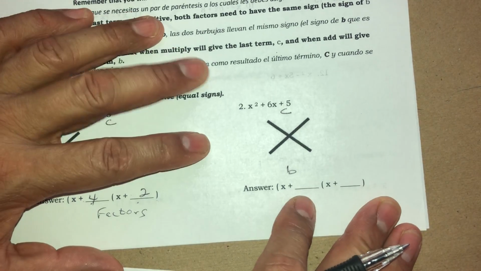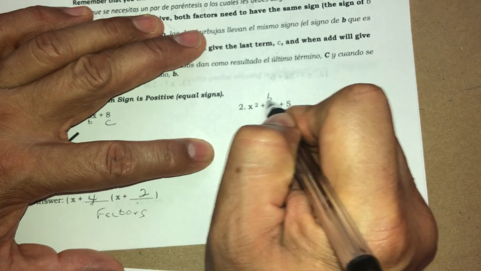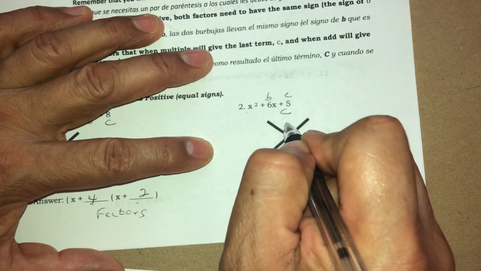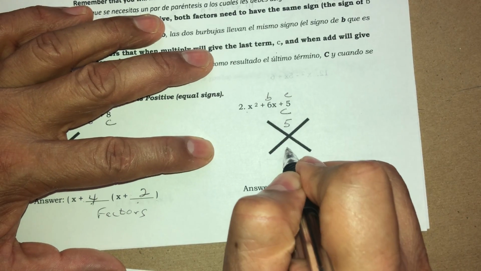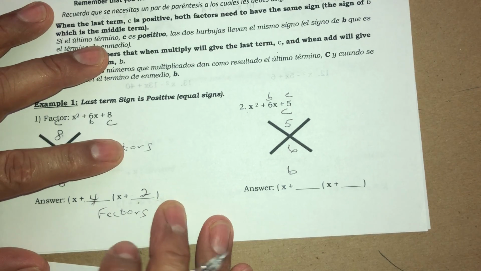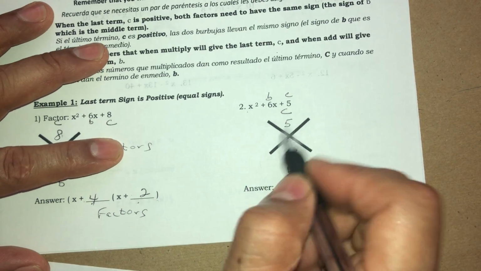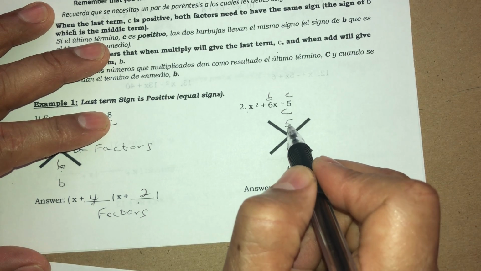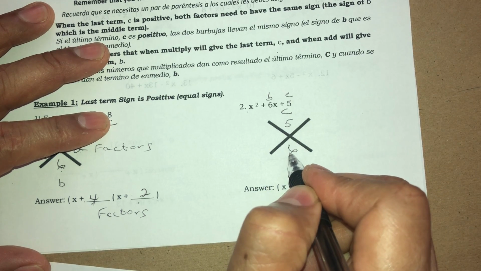Ahora look at this. This is B and that's C. Remember, A is always 1. So C goes here and B goes here, which is 6. Now, because they're both positive, I'm looking for two numbers that when you multiply them will give you 5, and when you add them will give you 6.